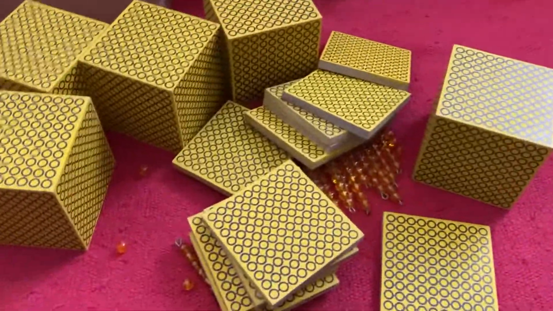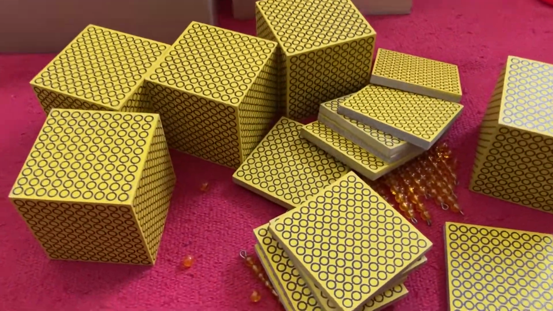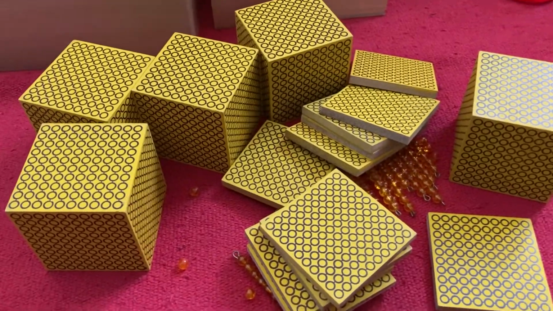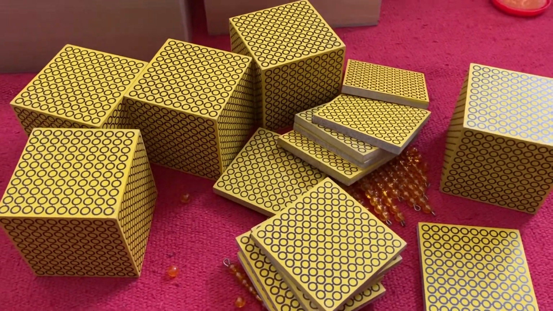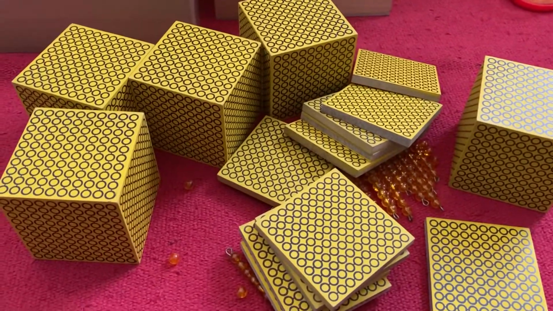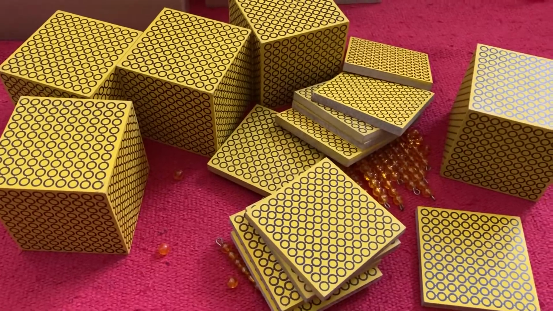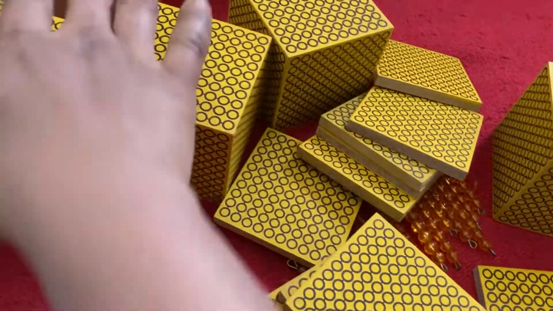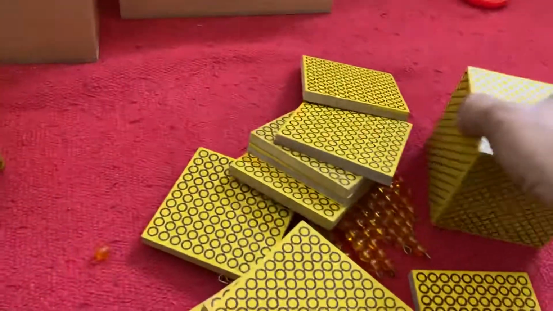Now, can you tell me how much is this quantity? How many units, how many tens, hundreds and thousands are there? Can you tell me? No, I also don't know. So, shall we check? Shall we count and check how many are there? Let's check. Before counting, let's separate the quantities.